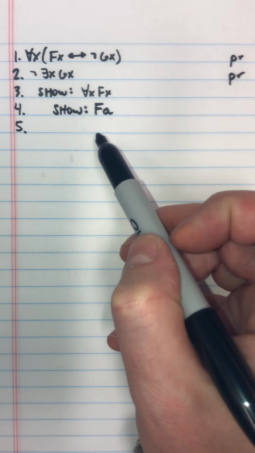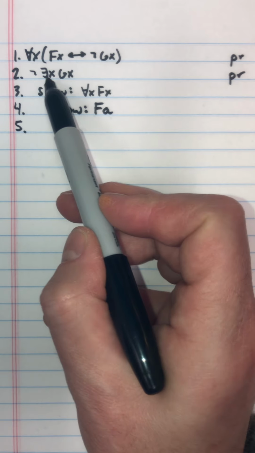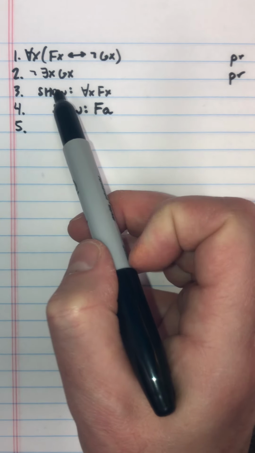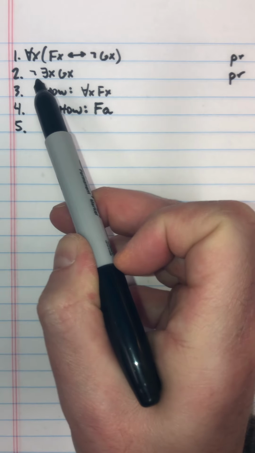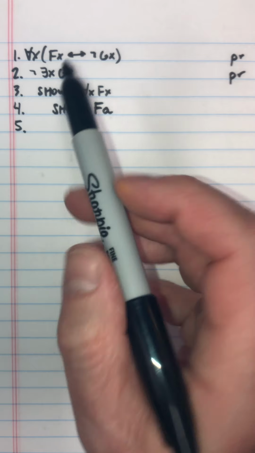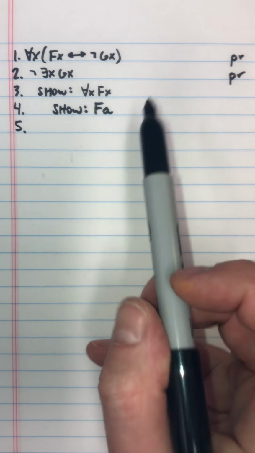What do we do now? Well, I've got a negated existential here. So the first thing I'm going to do is do my not existential out rule. Oh, actually, I'm not going to do that in this case. That's something you could do, but in this case, we're not going to need to do that. Not right away anyway.